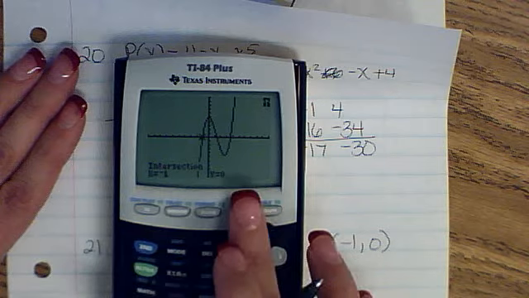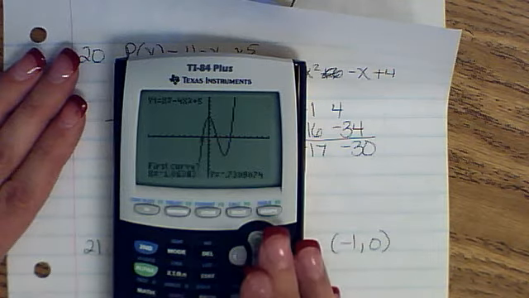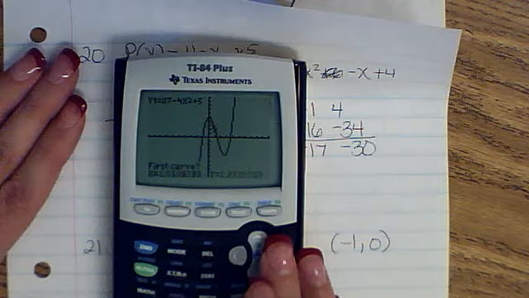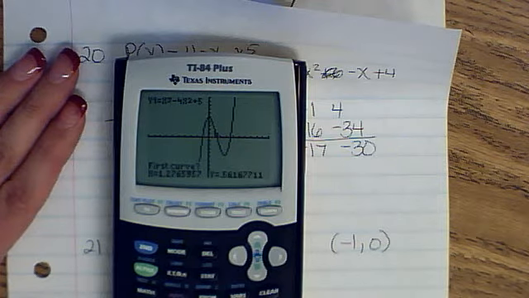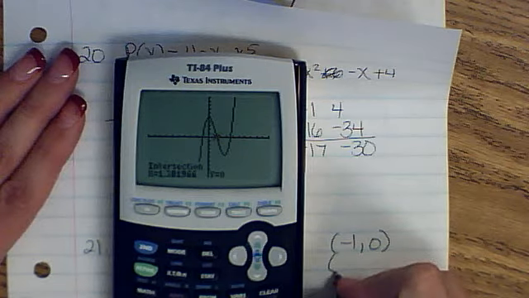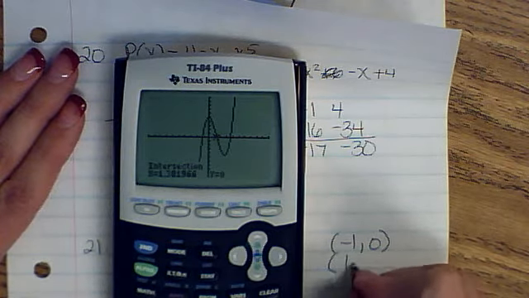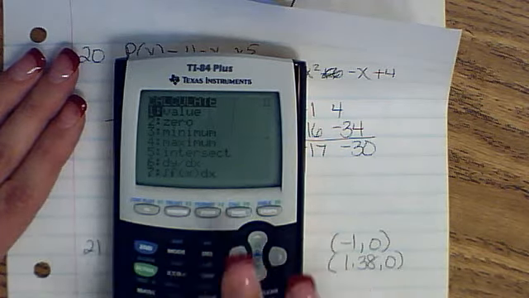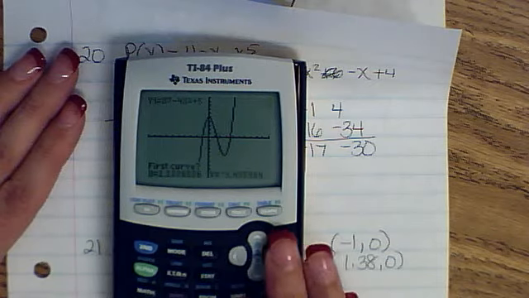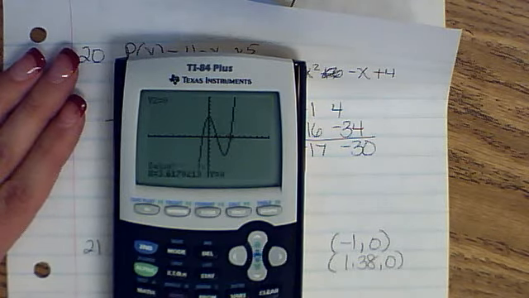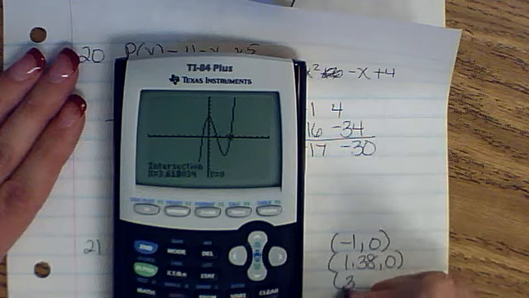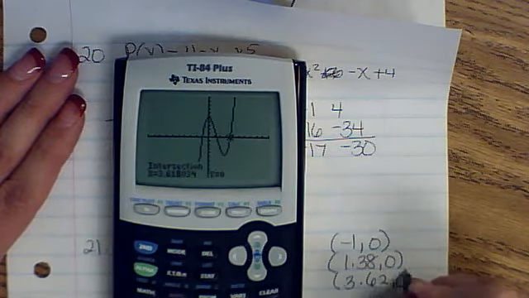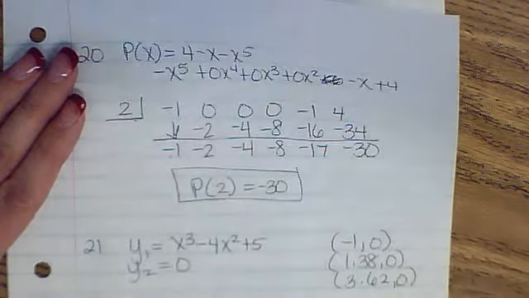Then I do the process again, second trace, number 5, and I move my cursor to the next point where it crosses, which is right there. Enter, enter, enter. Now I get a decimal this time, so I'm going to write it to the nearest hundredth, 1.380. Then do it a third time. Second trace, number 5, move it to the far right. Enter, enter, enter, and I get 3.620. So those are root, 0 solutions, x-intercepts.